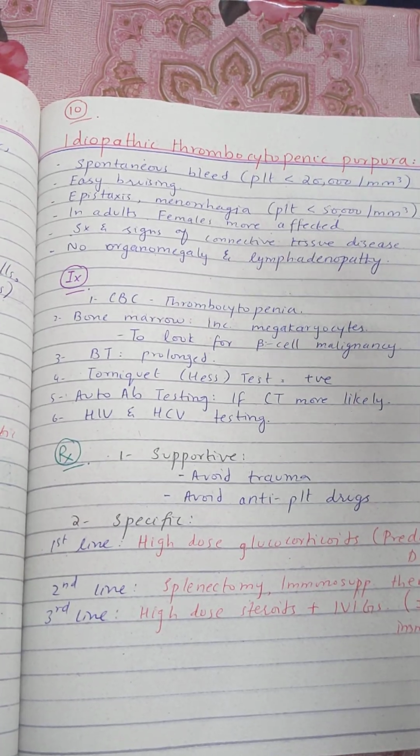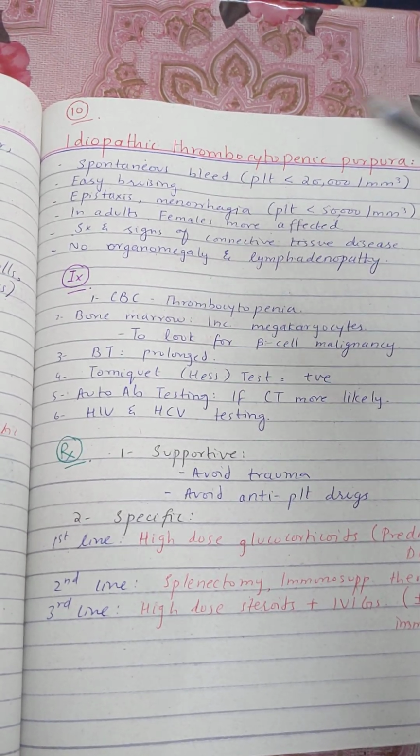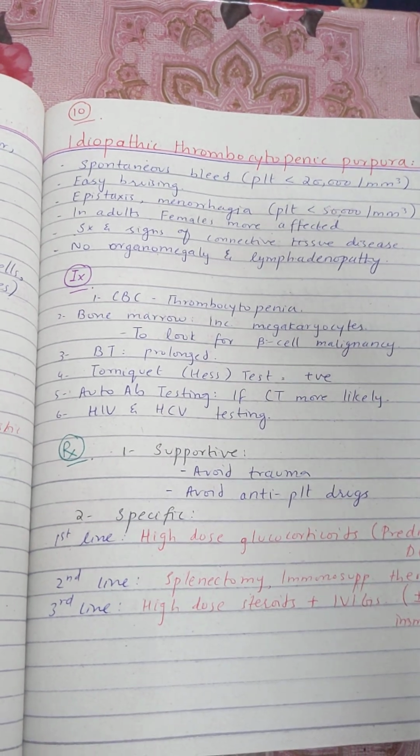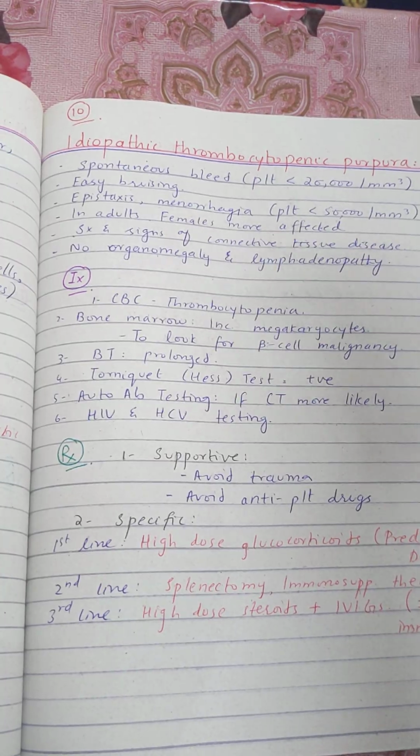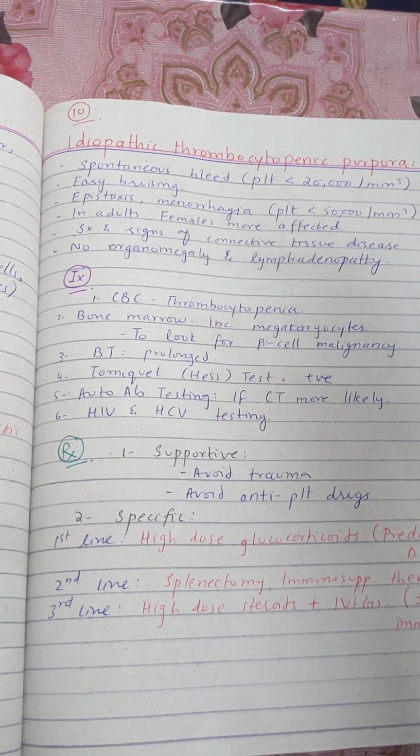So it will present with bleeding diathesis, spontaneous bleed, easy bruising, epistaxis, menorrhagia, and in children, both genders are equally affected, but in case of adults, females are more affected.